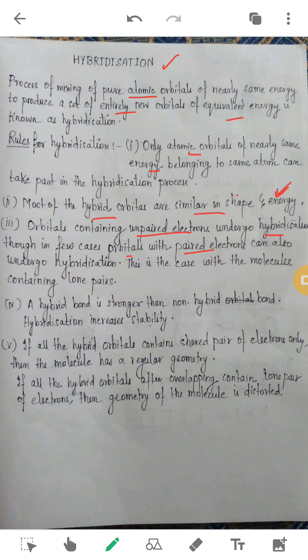The other difference is that here pure atomic orbitals are not involved in covalent bond formation. Hybrid orbitals are involved. In the case of valence bond theory, we have seen only pure atomic orbitals participating in the covalent bond formation.